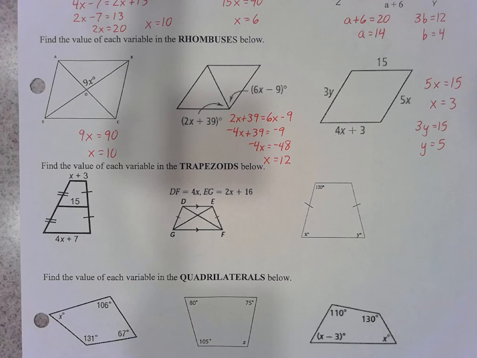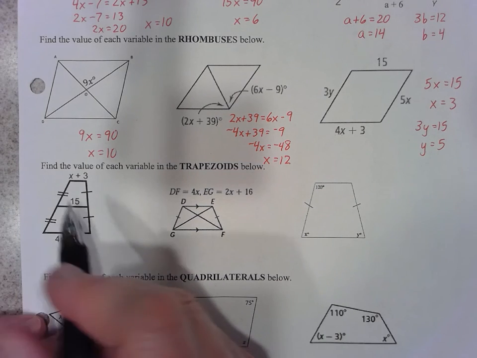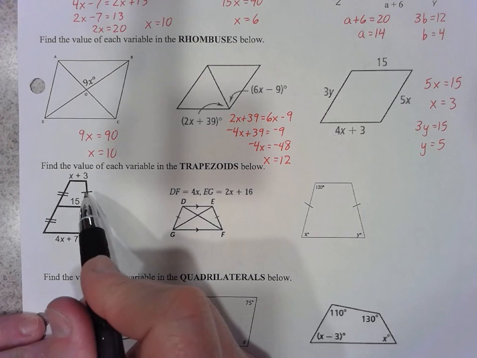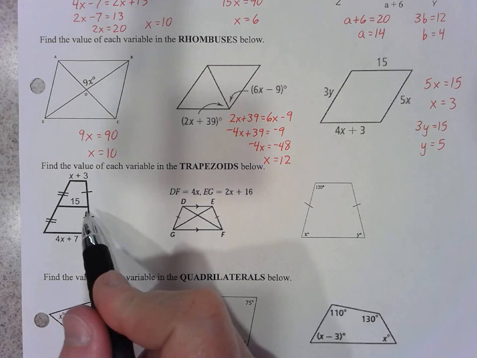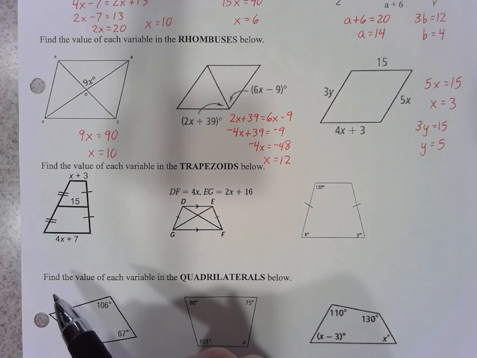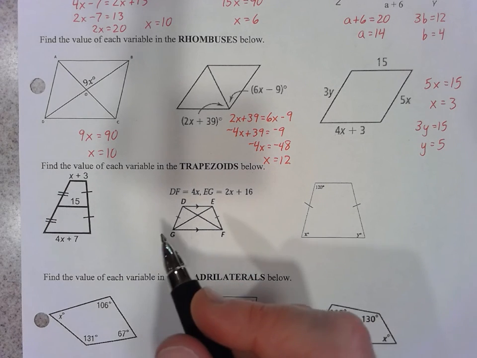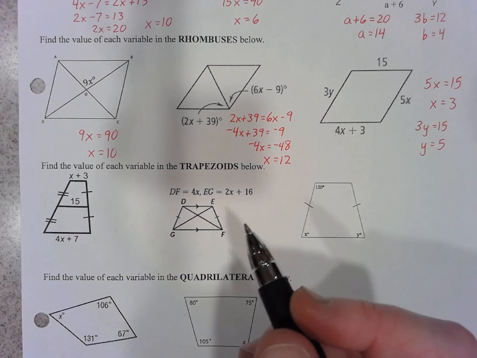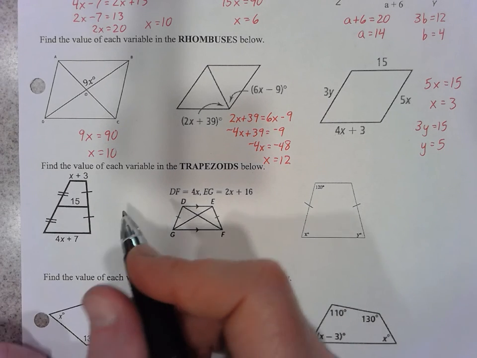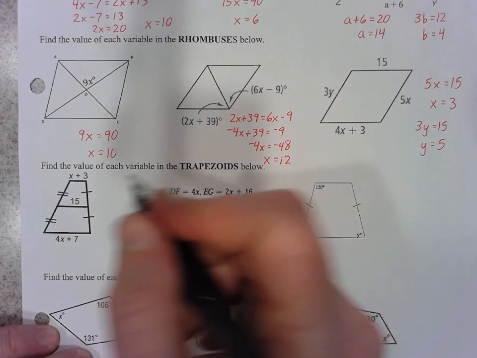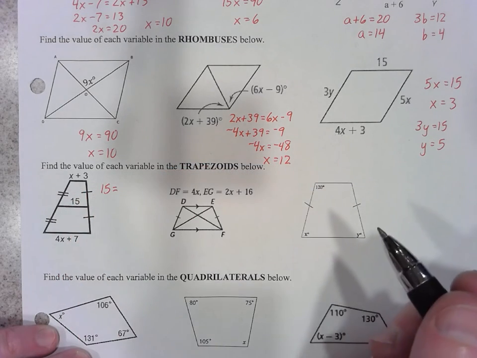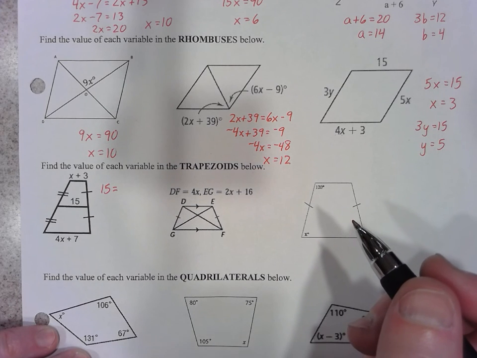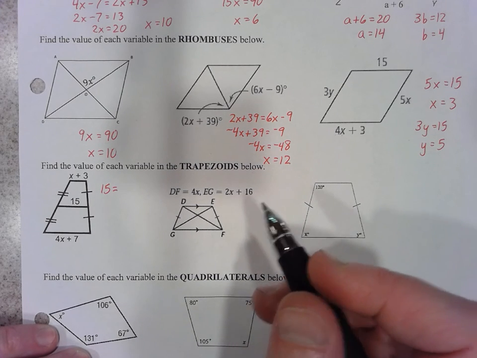Find the value of each variable in the trapezoids below. So this first trapezoid, I see the congruent markings on each side, which means that this is a mid-segment. It's connecting the midpoints of the 2 sides of the trapezoid. So the rule for mid-segment is that the length of the mid-segment, which is 15, is equal to the sum of the 2 bases.